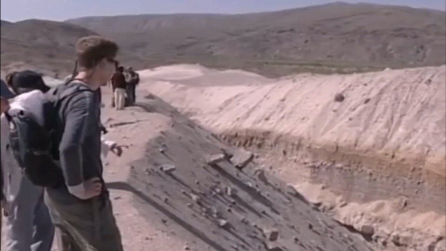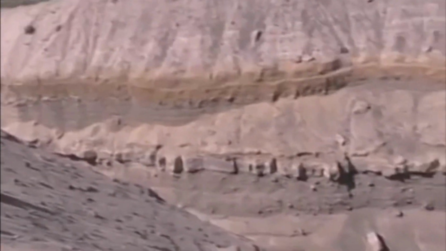Soon after the group left the vicinity, the eruptions took place along the observed fissures.